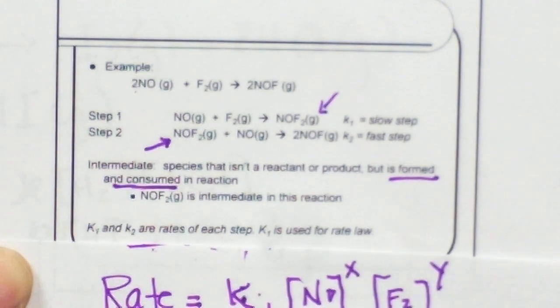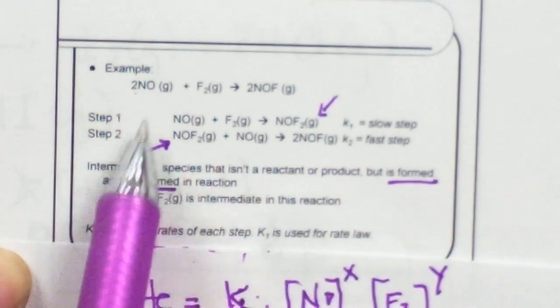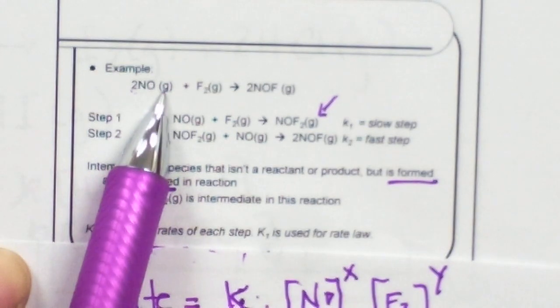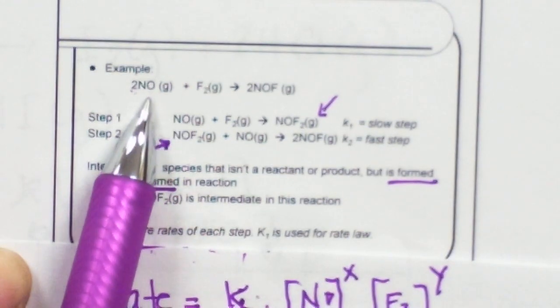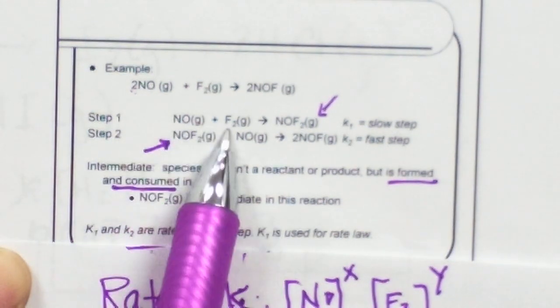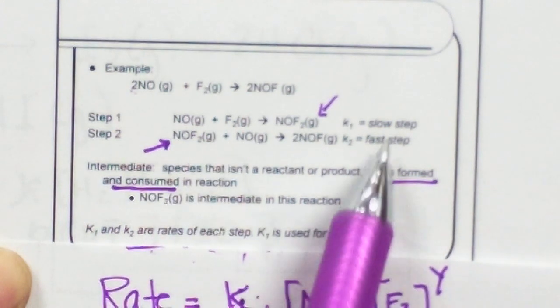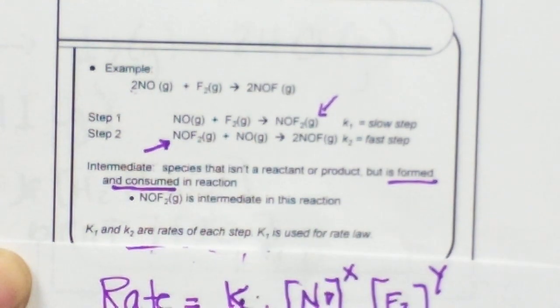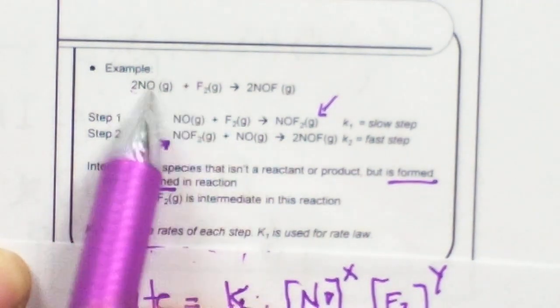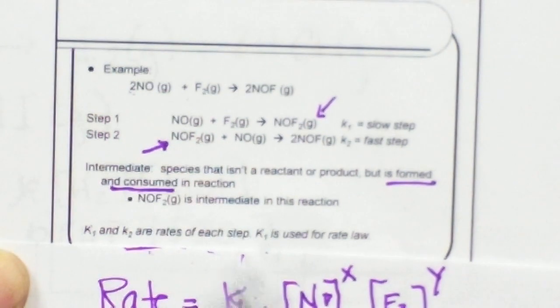Now I go back and I look and I see, okay, well, that's the rate of the whole equation. That doesn't matter. What I'm looking at is the rate of the slow step. And it is. Does that equation follow the slow step? Doesn't matter that it's up here. I don't care about that. I care about the slow step. Okay?